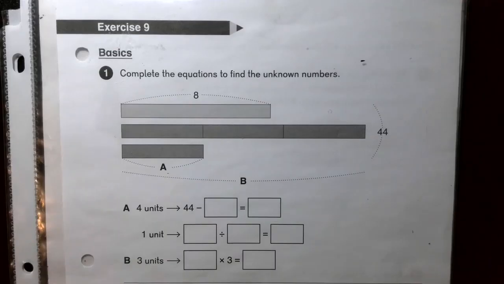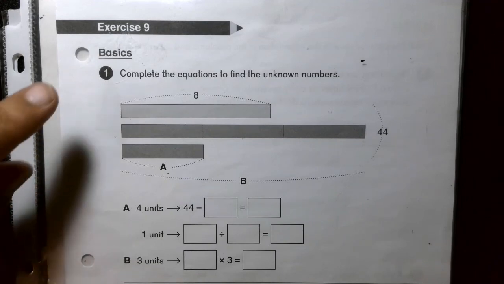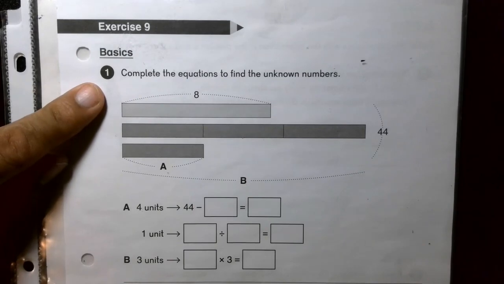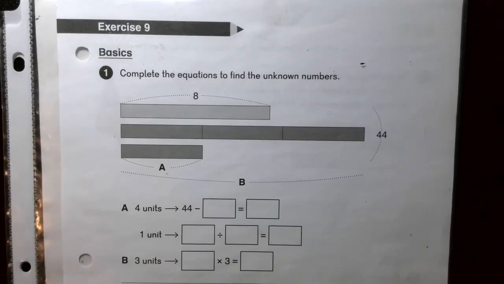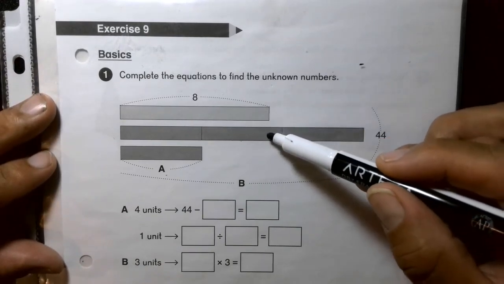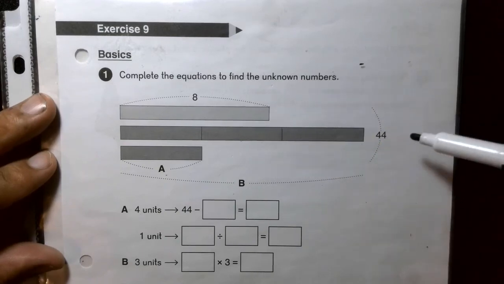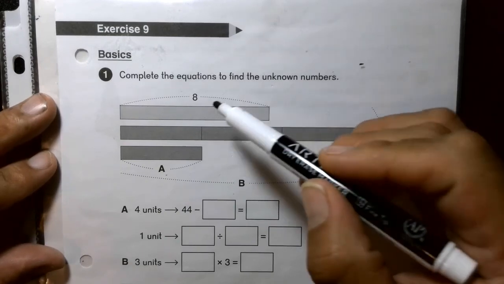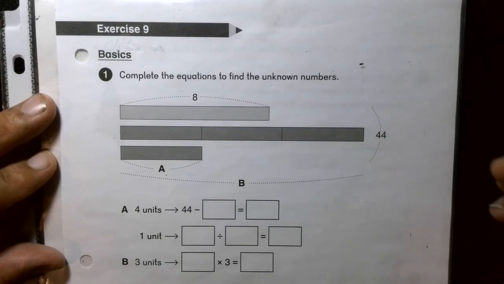All right, third graders, I am now in my student workbook. So we're on exercise 9, chapter 4, on page 119. And remember, we're always going to do the basics on our video lesson. So let's take a look here. It says complete the equations to find the unknown numbers. First and foremost, what is given to us? 44 is given to us, which represents what? This bar and this bar. These total 3 bars, right? 44. The first bar is also given to us, which is 8. So we're trying to find out what A is, all right?